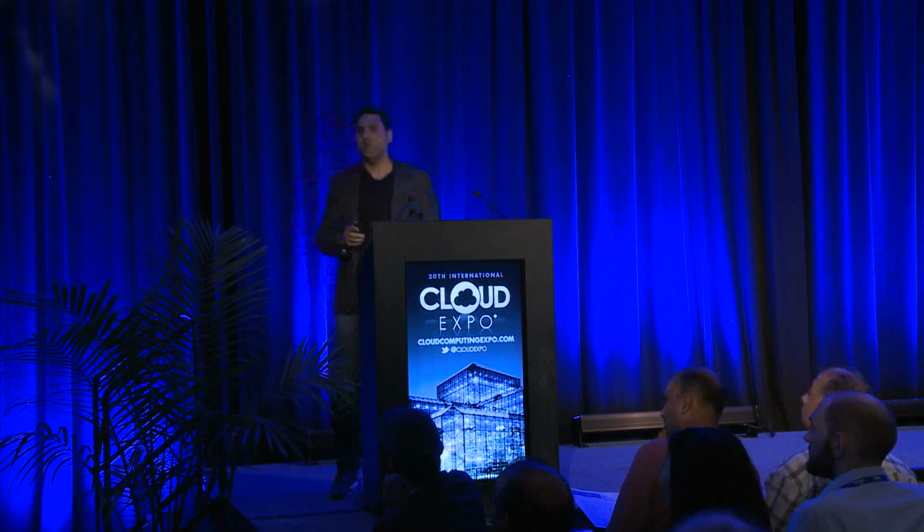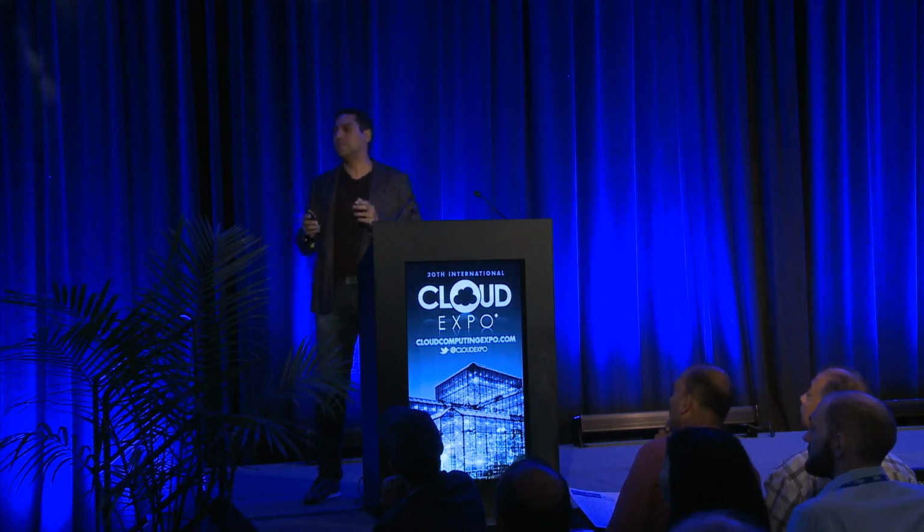So that's Bluemix. And I believe it's not only a PaaS that's built for today, but it's also built for tomorrow. And it's built on open source.